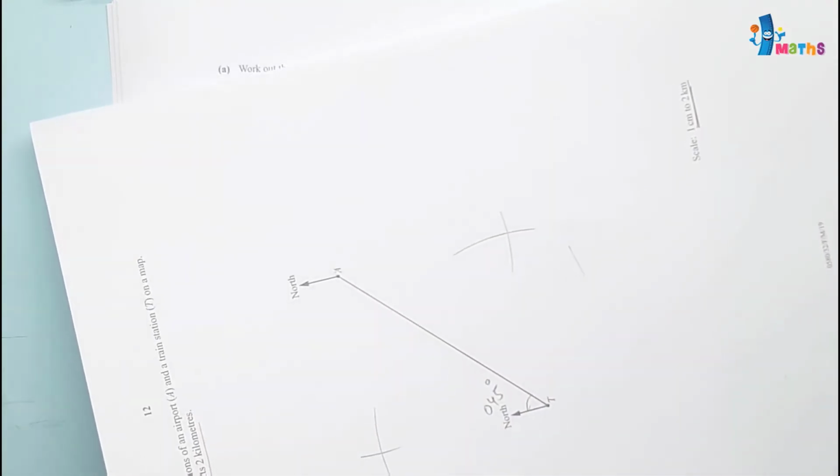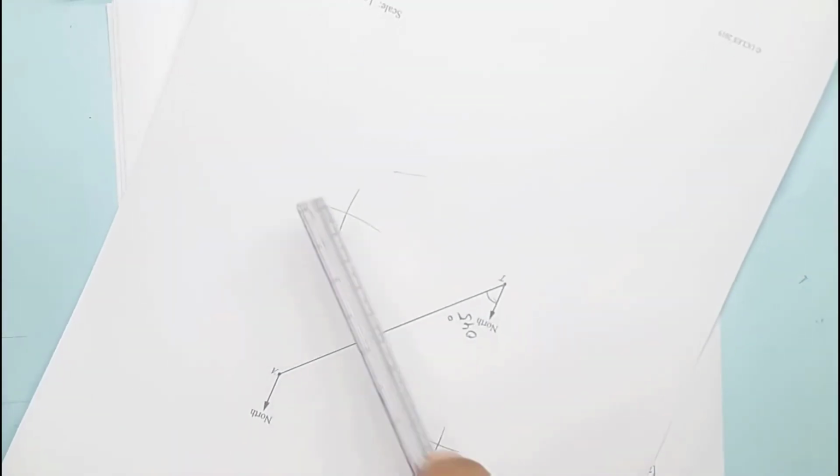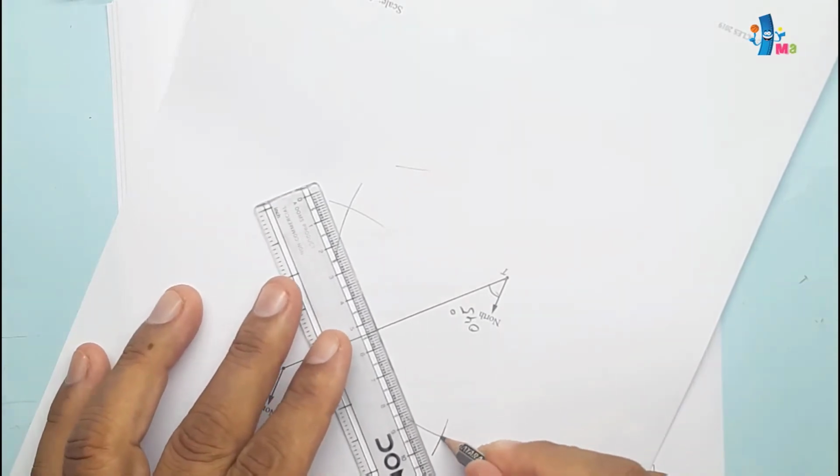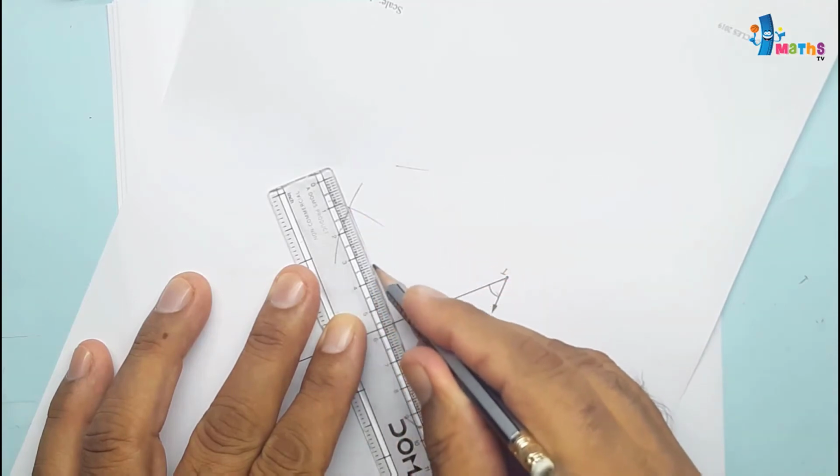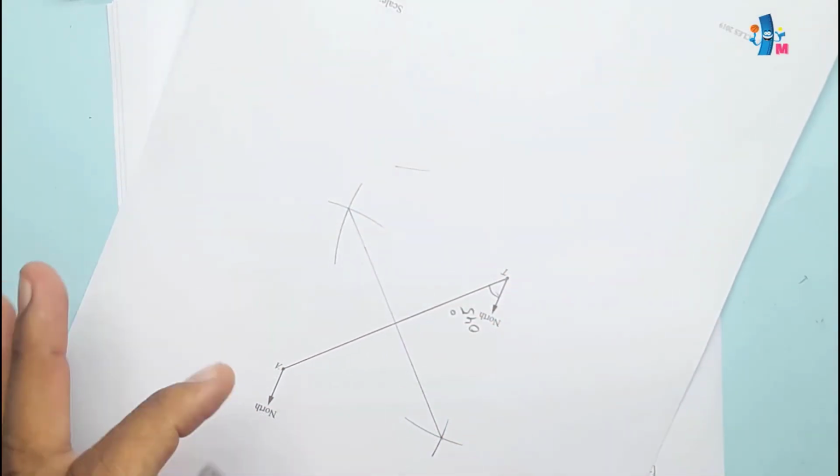So we got the 2 points, and we just have to join these 2 points. This is the line bisector.